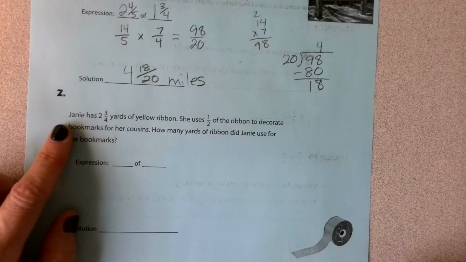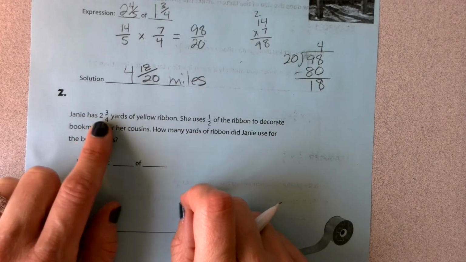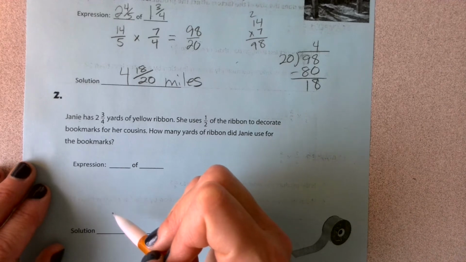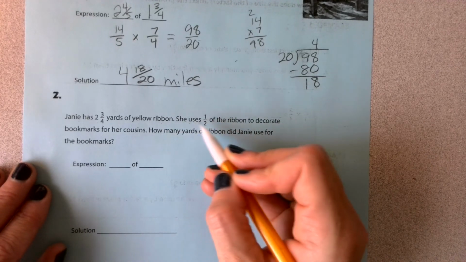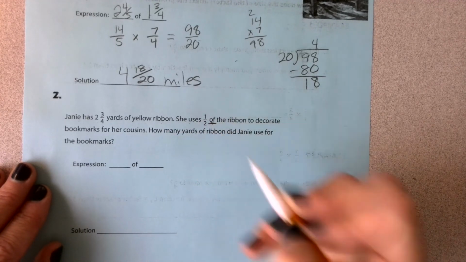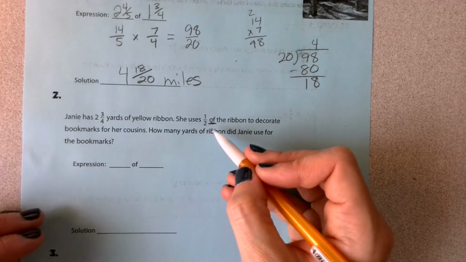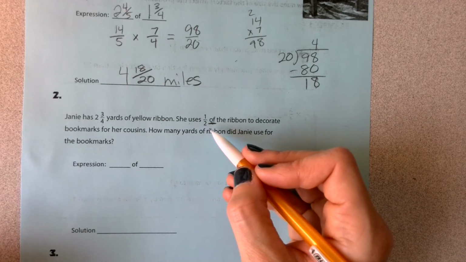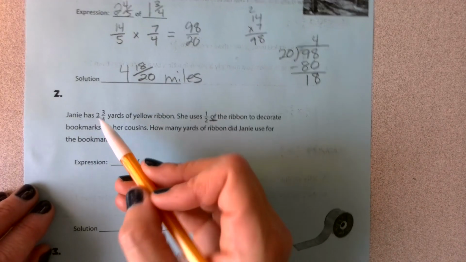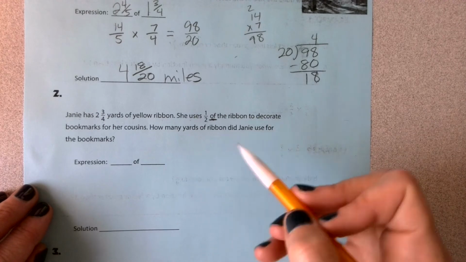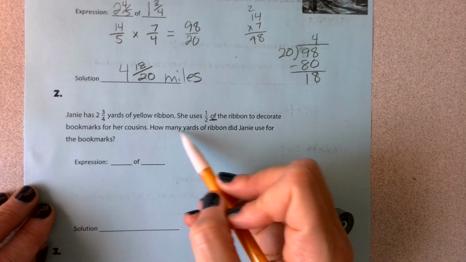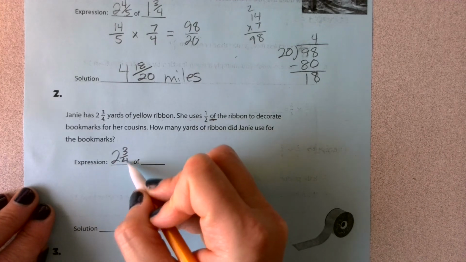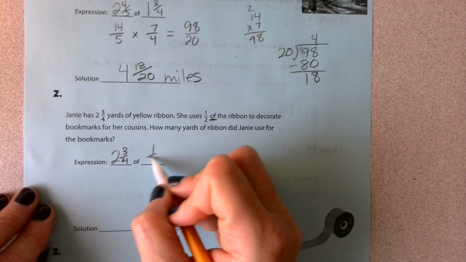Now try this problem. So looks like we are in a different situation here with a mixed number. Jeannie has 2 3/4 yards of yellow ribbon. She uses a half of the ribbon. So it kind of sounds like subtraction. It's not. She didn't use half a yard. We're not taking away half a yard. She used half of this. So we need to figure that out so we can figure out how many yards she used for the bookmarks. So that's going to be 2 3/4 of half.